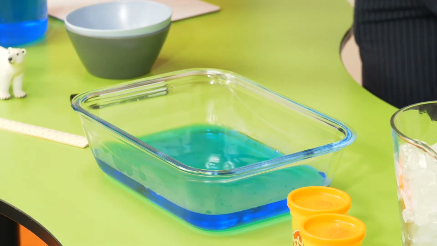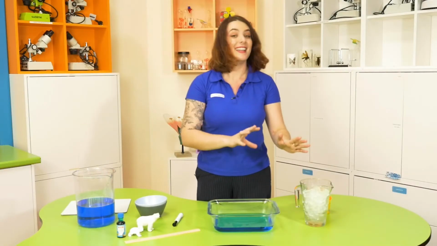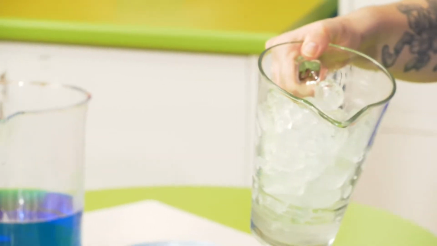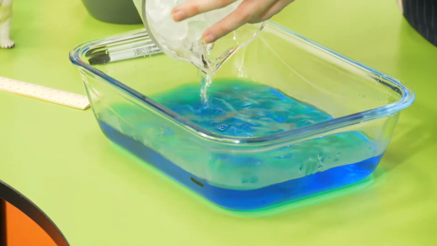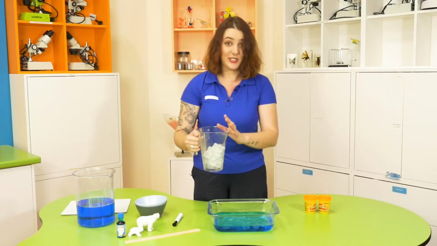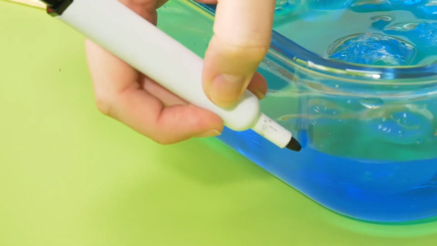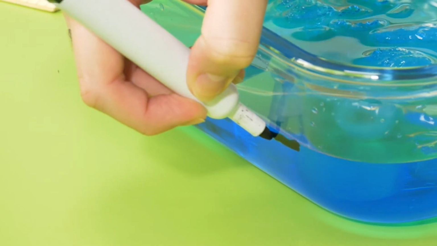Okay, so this is going to be our standard ocean level. Now what we get to do is add the sea ice. So we've got a nice big jug. Let's see what happens when we add some of our blocks. Be careful when you do this at home, just in case you end up splashing all over your kitchen counter. Mark where the sea level and the sea ice is on the side of our jar. So now that we've got everything set up, we need to wait and see what happens.